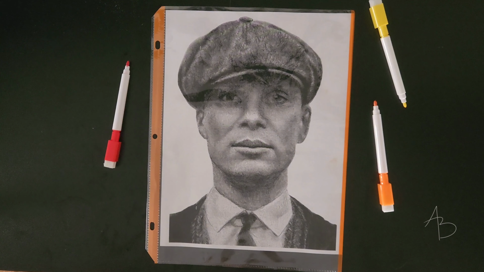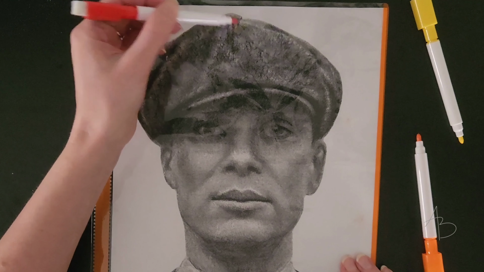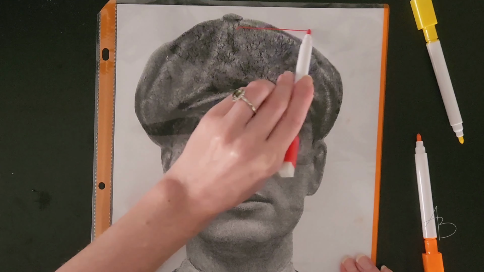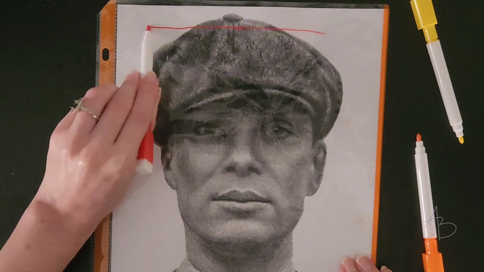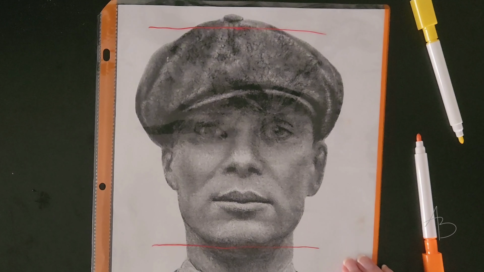While I did enjoy drawing the textures of the fabric of his hat, it does make it a little difficult to fully appreciate the size of his head, so I'm going to draw a line here to show where the top of his head would be, and another here at his chin to mark the bottom. Now let's dive into the details.